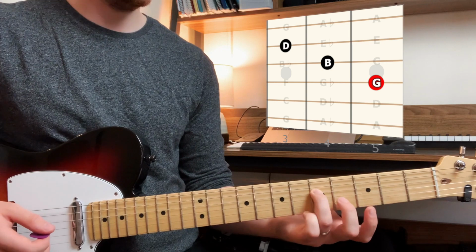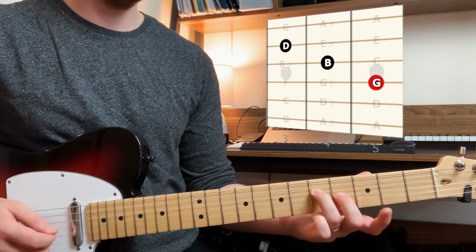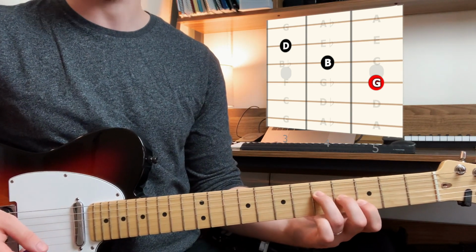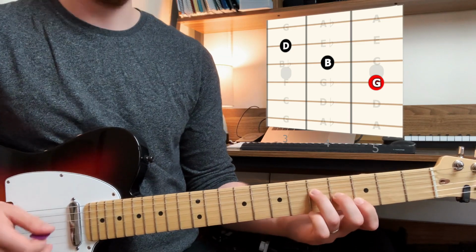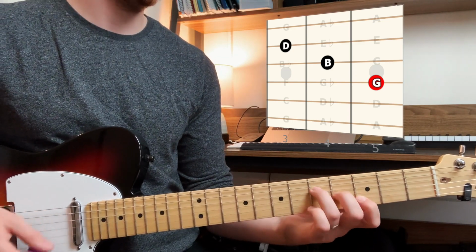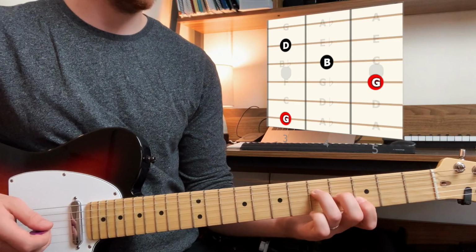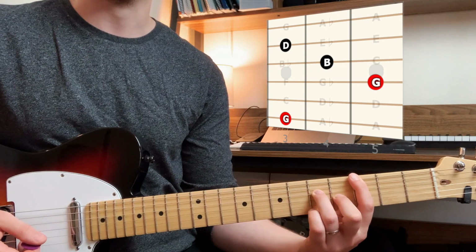I'm going to play a G chord here, so 5 on the 4th, 4 on the 3rd, 3rd on the 2nd. Okay, so there's my G major triad. It doesn't sound very big at this point. So what I'm going to do is double the root, the G. I'm going to double that on the 6th string by playing the 3rd fret.